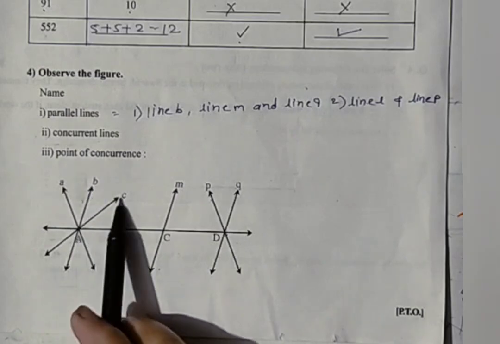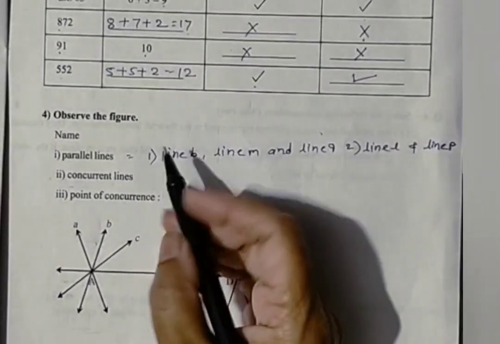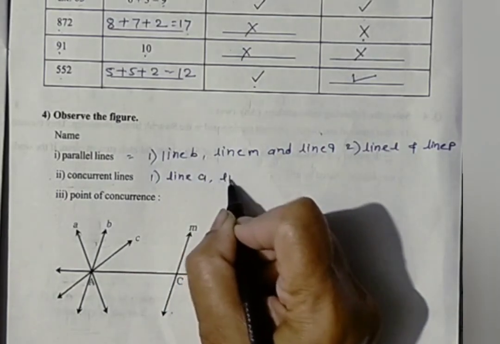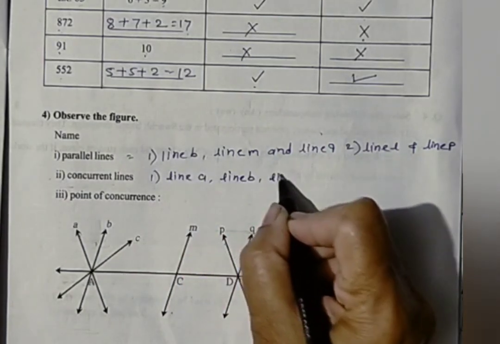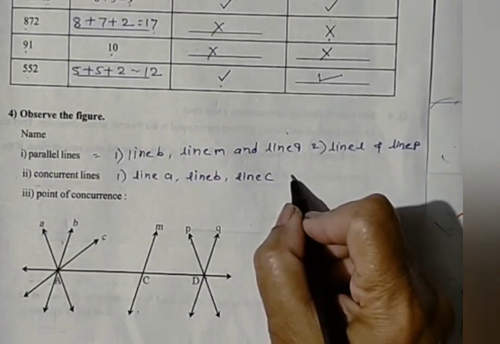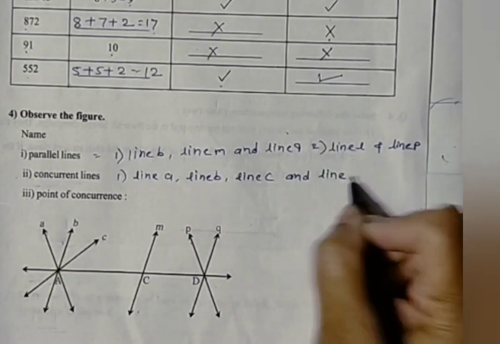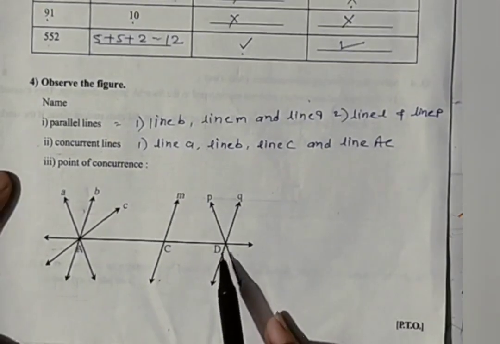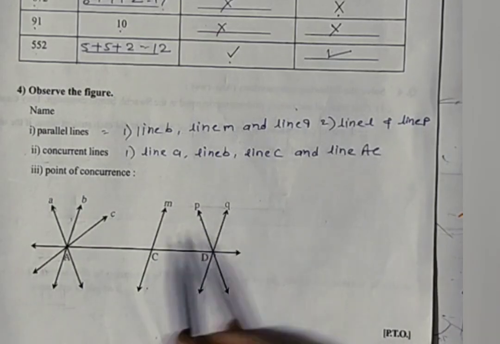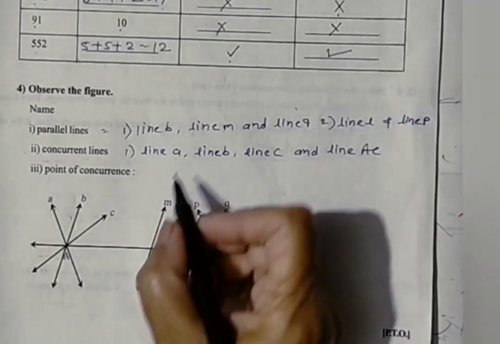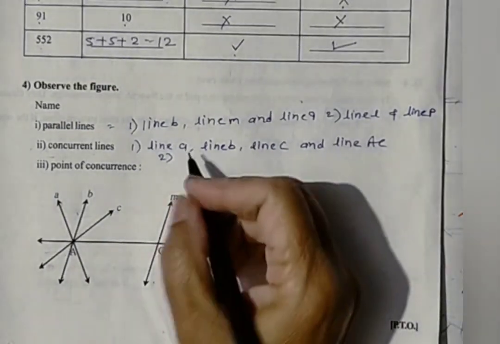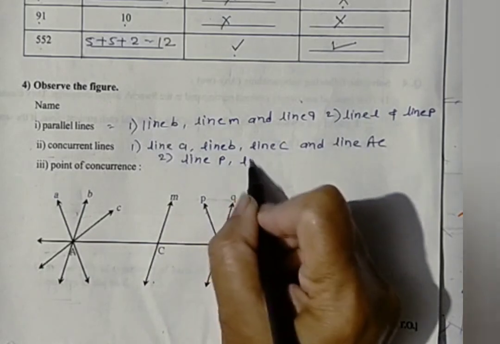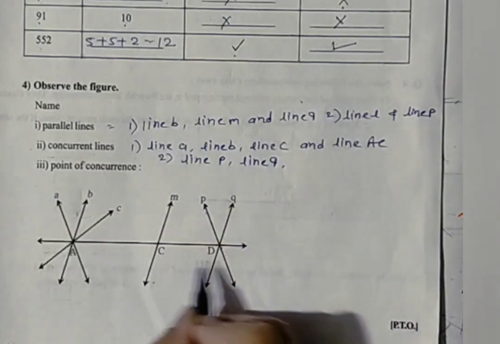Lines A, B, C and AC are concurrent. And also here line P, line Q and line AD are concurrent.